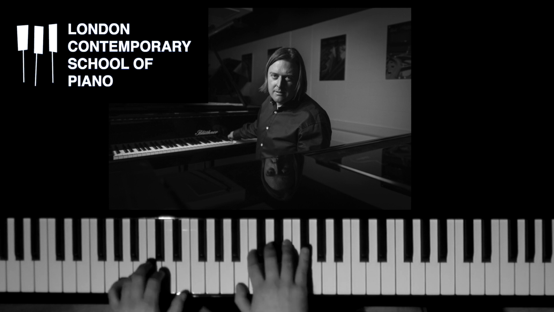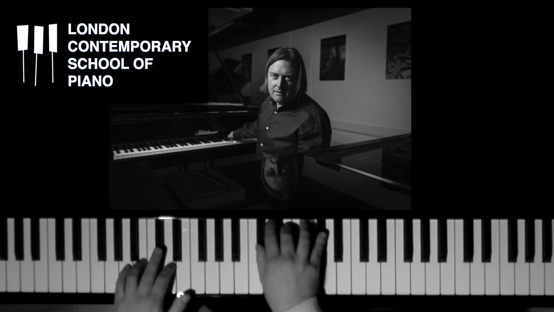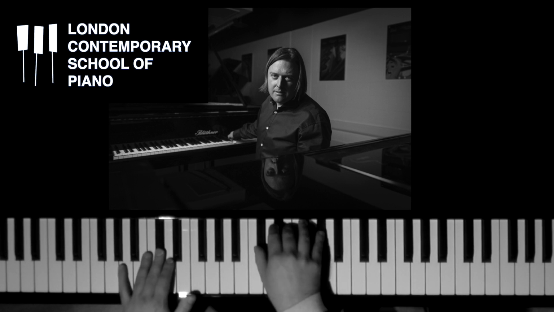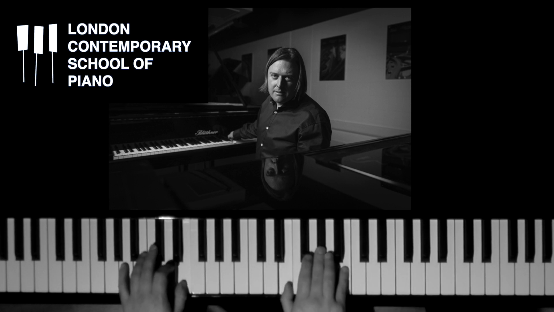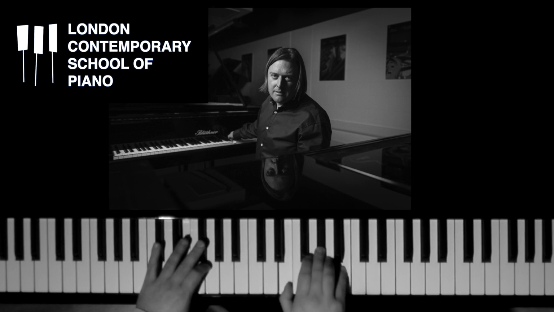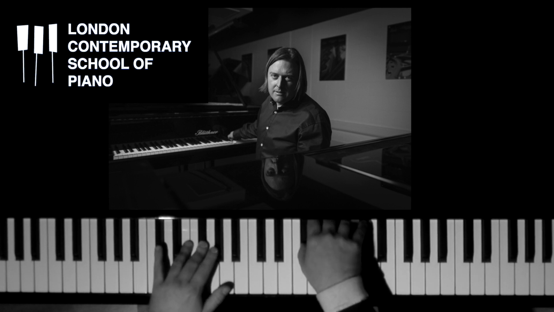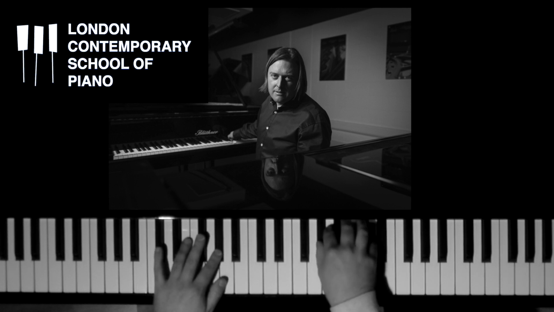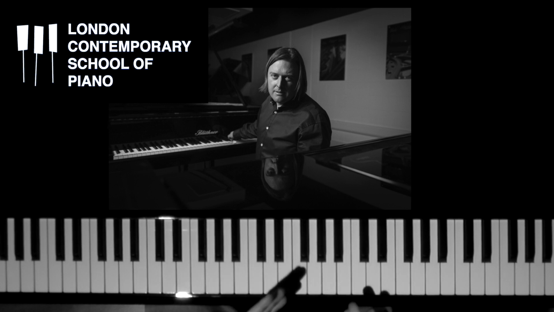Chord 1, chord 2, chord 3, chord 4, chord 5, chord 6, chord 7, chord 1 at the top. So it's getting much harder.